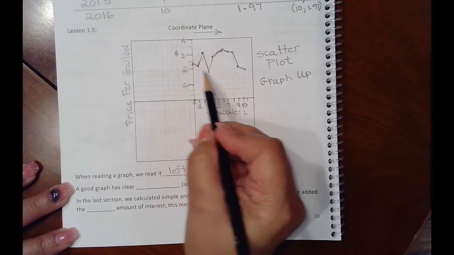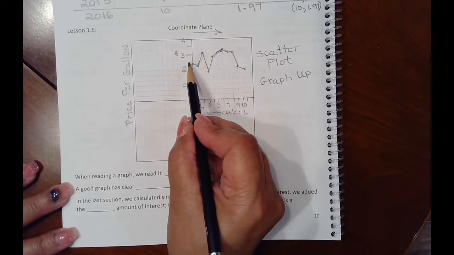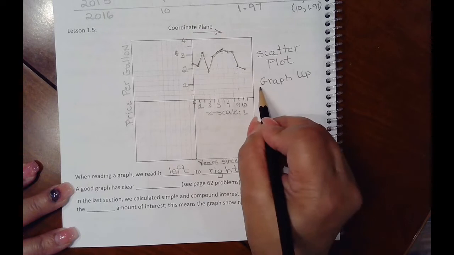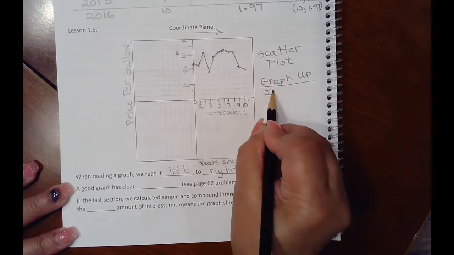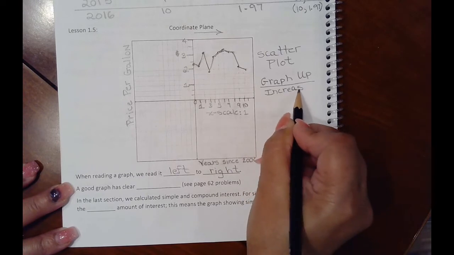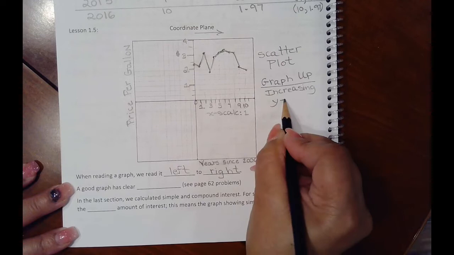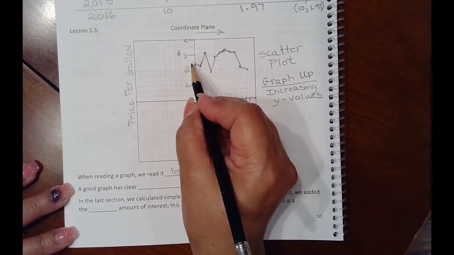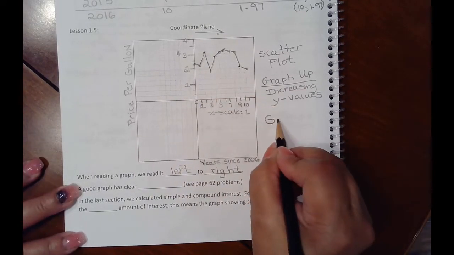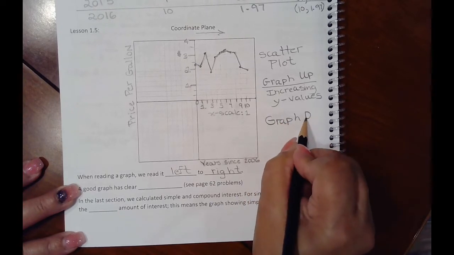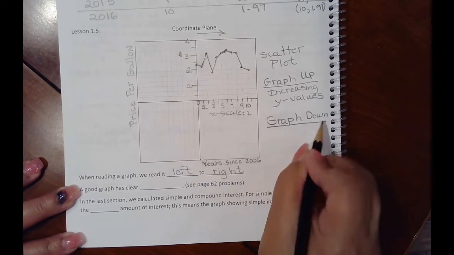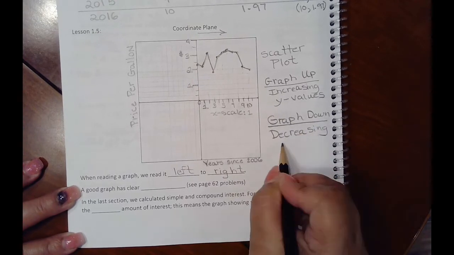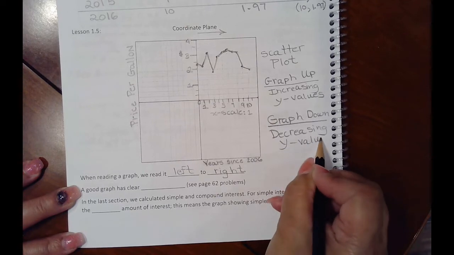it's almost like you're riding on a track here that has a roller coaster. When you feel yourself going down on the roller coaster, that's a decreasing portion. When you're going up, that's an increasing portion. So when the graph goes up, that is what we refer to as increasing. And what's actually increasing is the y values. But it's almost like you're on a track riding a roller coaster and you're either going down or you're going up. Okay, when the graph goes down, that's referred to as decreasing. And that's because you have decreasing y values. That's what's actually increasing and decreasing.